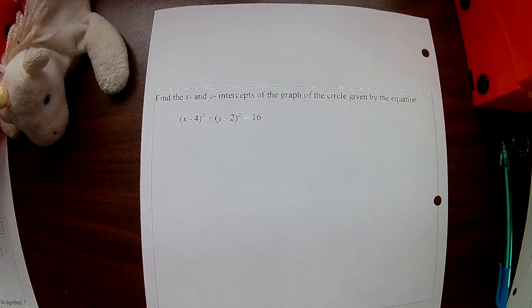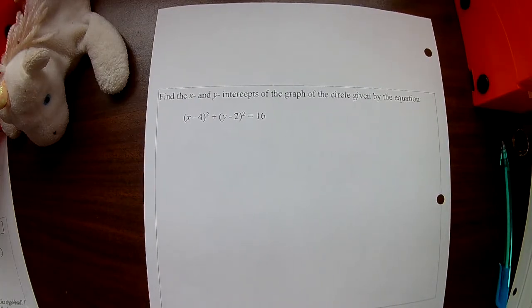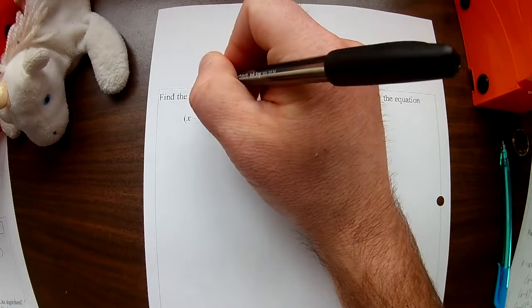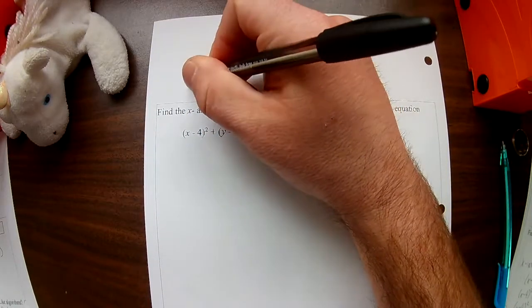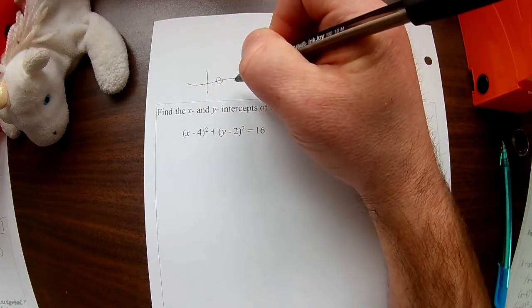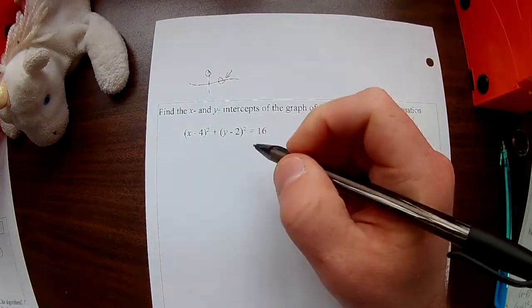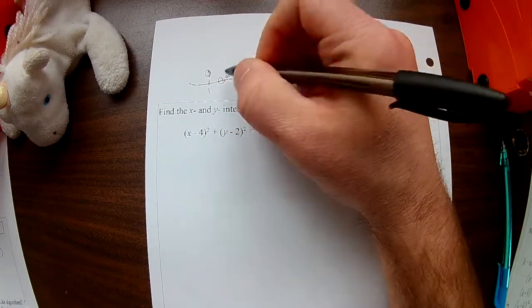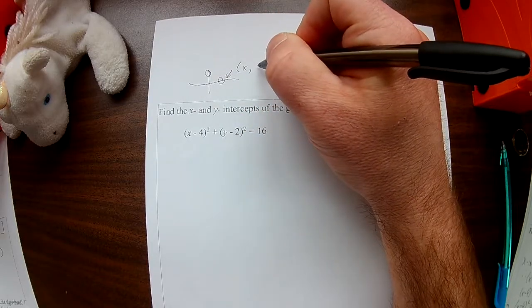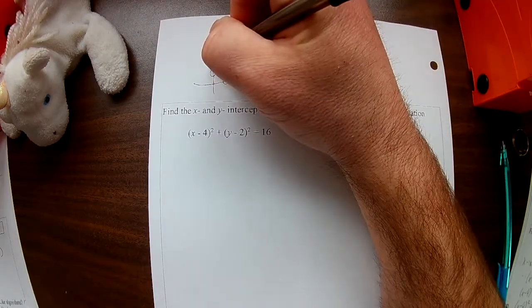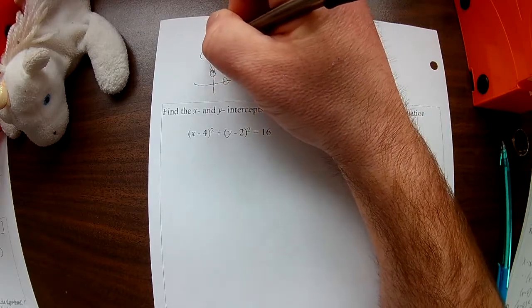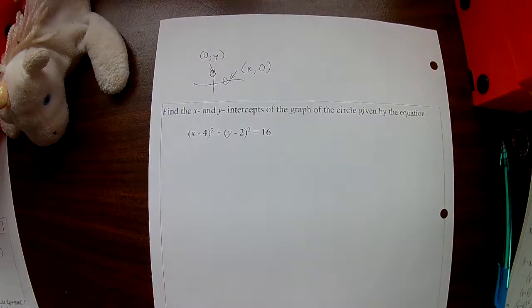Find the x and the y-intercepts of the graph of the circle given by the equation (x minus 4) squared plus (y minus 2) squared. Well, what I do remember, an x and a y-intercept, if we can't recall, is where I run across the x-axis or the y-axis. This point is going to be some x variable, comma, 0. And this point right here is going to be 0, comma, some y variable.